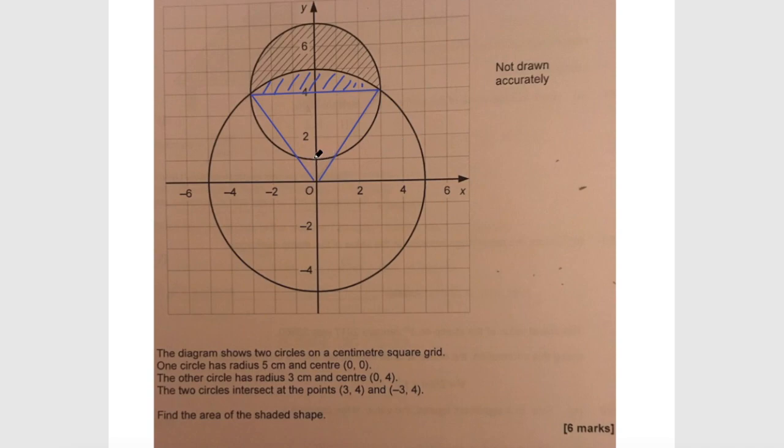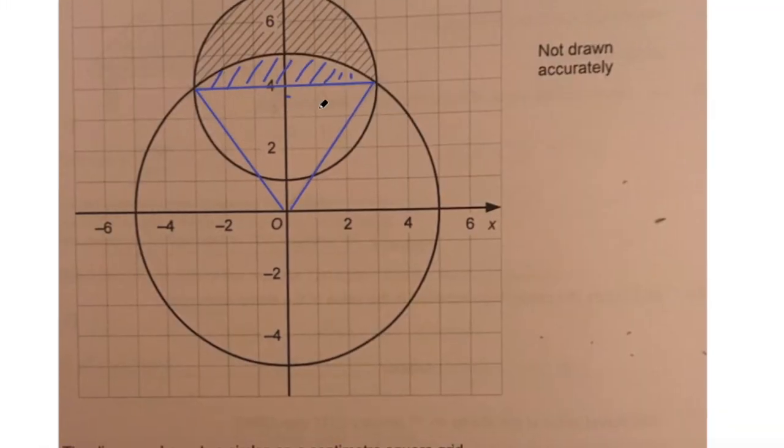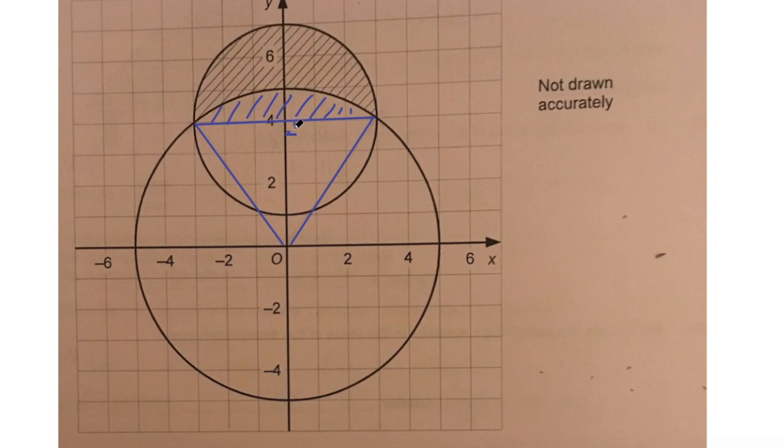Well, we need the angle in the center of this sector. This is where the diagram helps us, because in this area here we have a right angle triangle, and we know the lengths of the sides of this right angle triangle. We know the radius is 5 centimeters. We know this length is 3 centimeters, and we know this height here is 4 centimeters. Because we're told this point is 3, 4, I know the height must be 4, and I know that length must be 3. And I'm told the radius is 5, so I know this length must be 5.